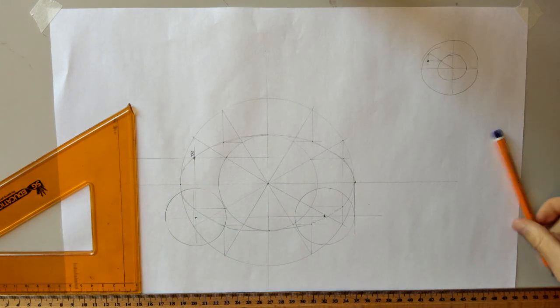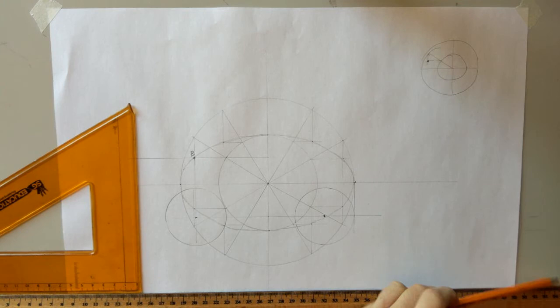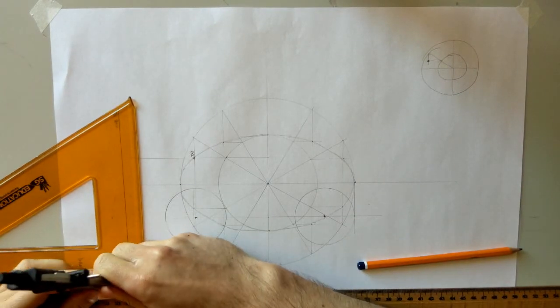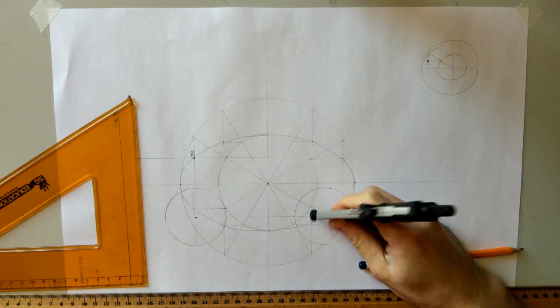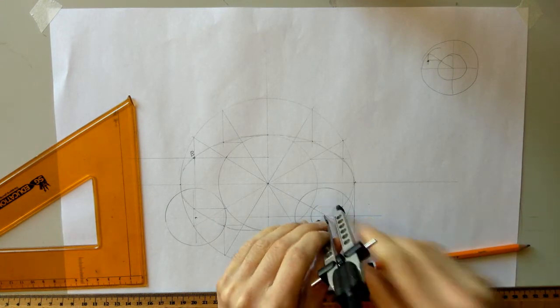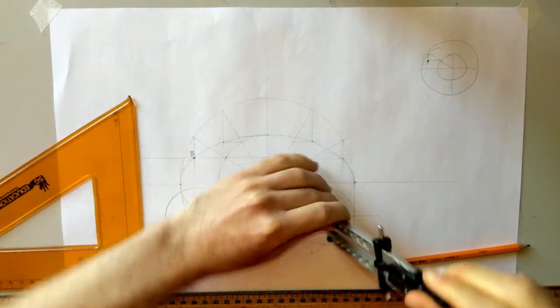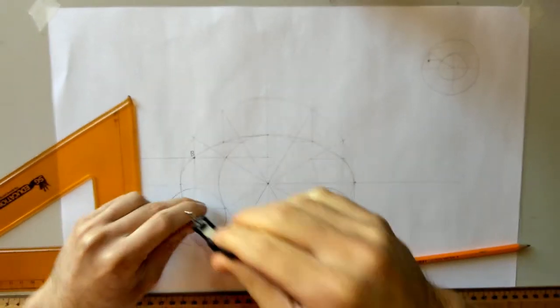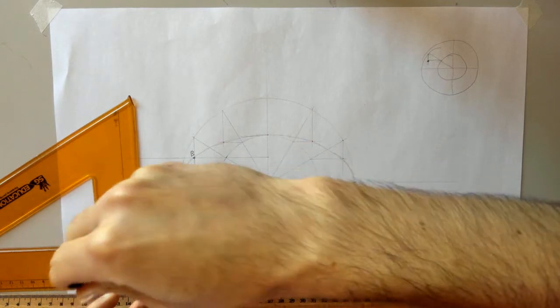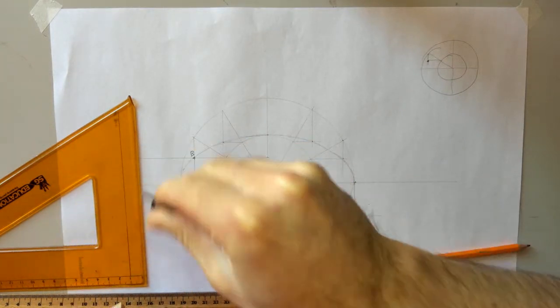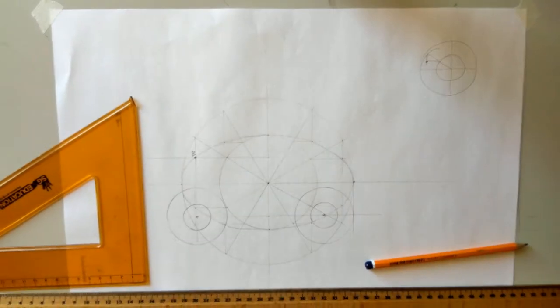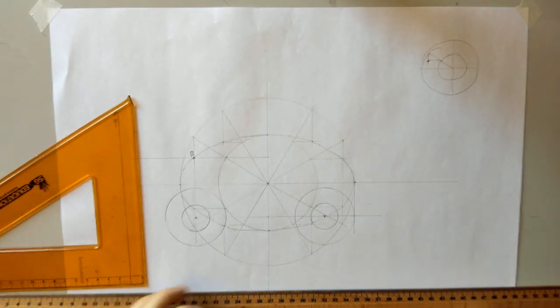And there are my two wheels now drawn in. And then the internal one is going to be a radius of 12. So take 12 there, and take 12 there. And that gives me the wheels now complete.